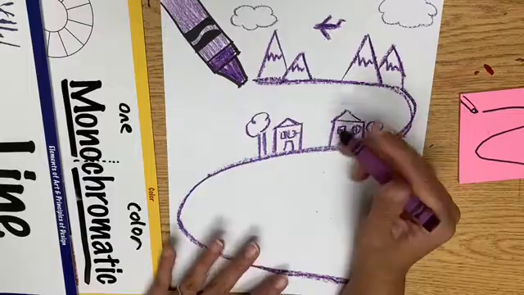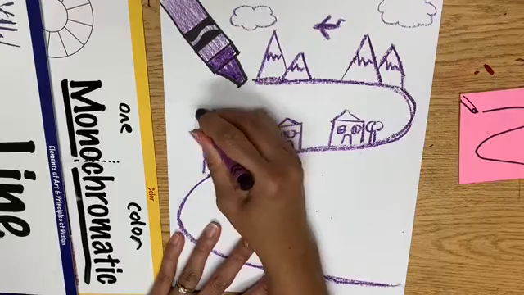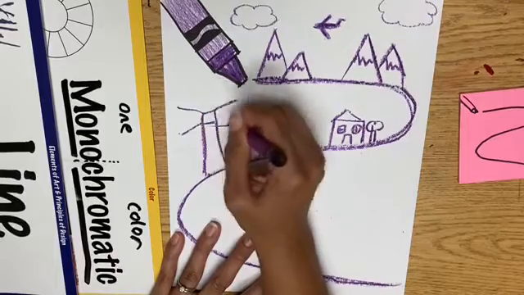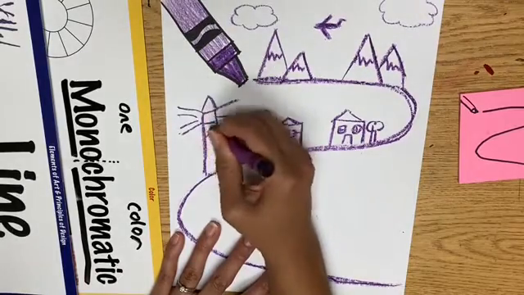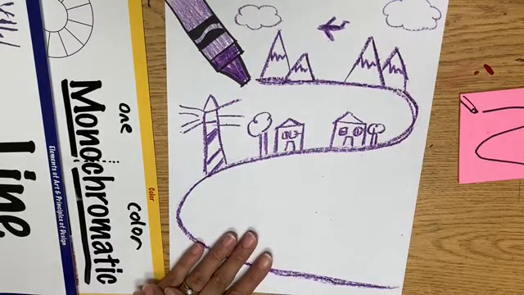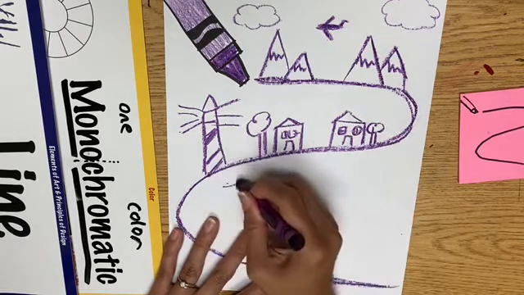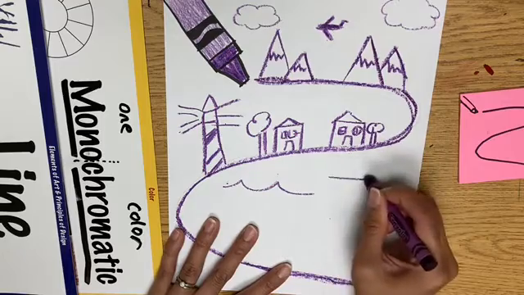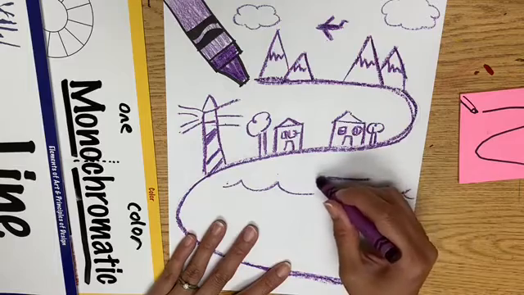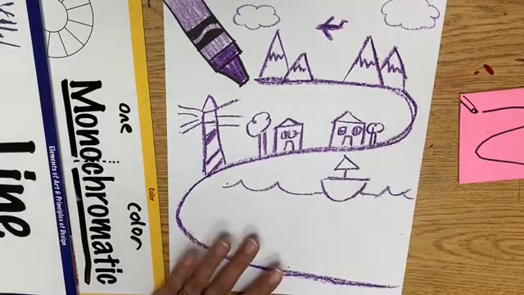There's also a lighthouse. So maybe I draw a lighthouse over here, because he did end up in the ocean. Draw some lights coming out of my lighthouse, and put some stripes on it. And maybe my town is on a shore and there's a little bit of water. This is going to be a boat, a half circle, a triangle, like that.